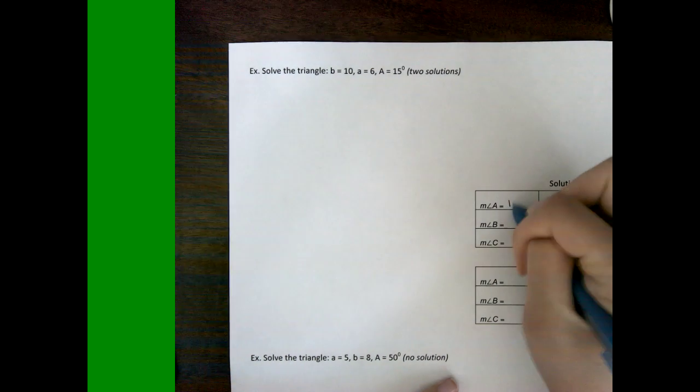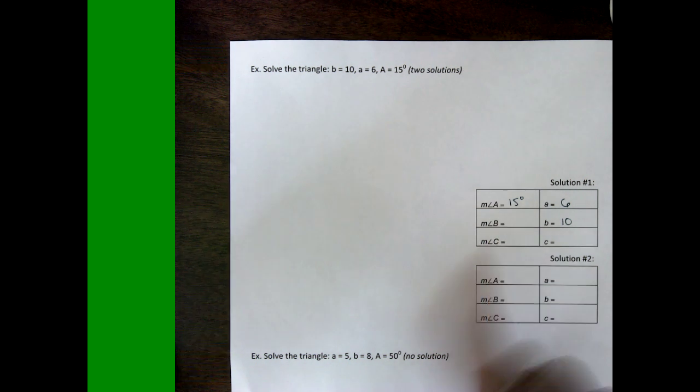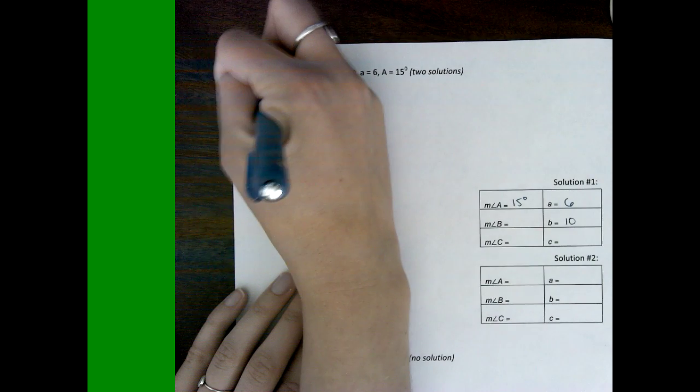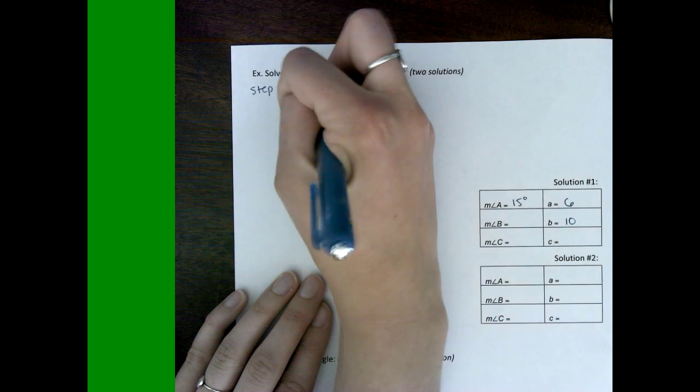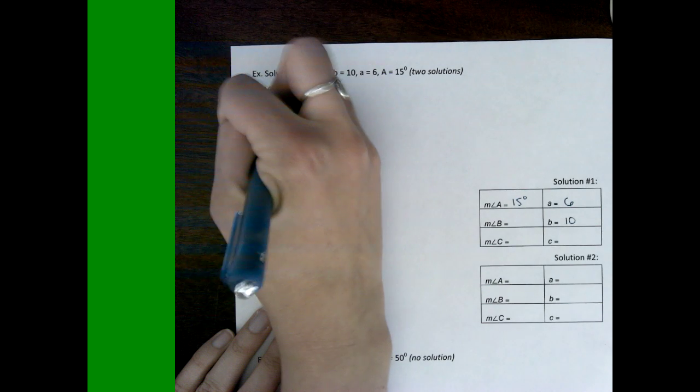So I have A is 6, 15 degrees, and B is 10. Again, we're going to start by finding B using the law of sines. So step 1, find the measure of angle B. Same steps as our last problem.